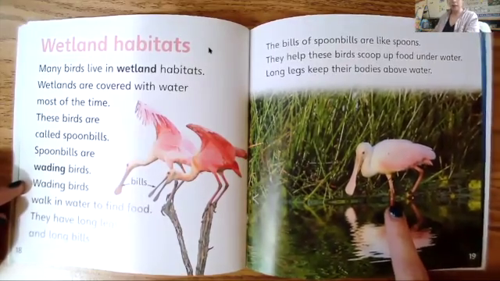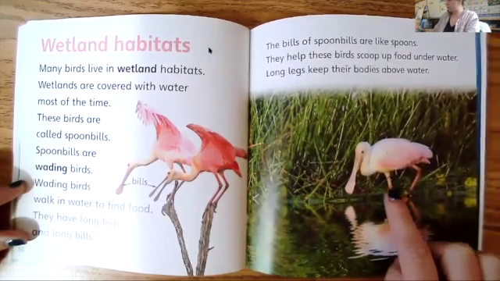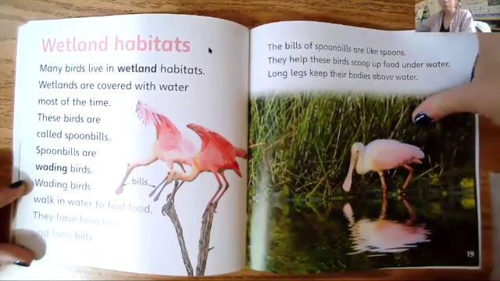That sounds like an animal adaptation, that these spoonbills have long legs so they can wade in the water.